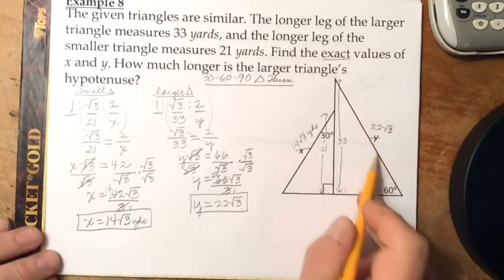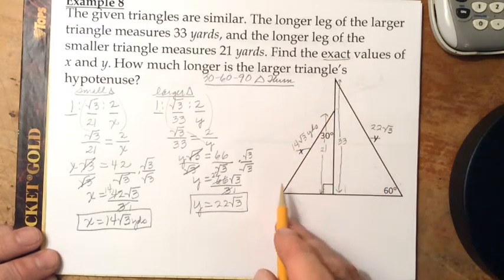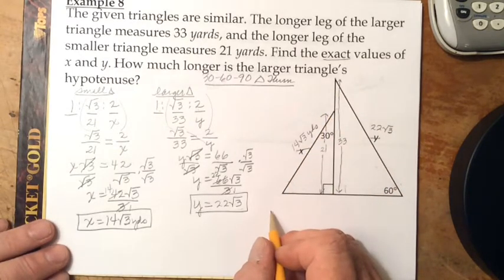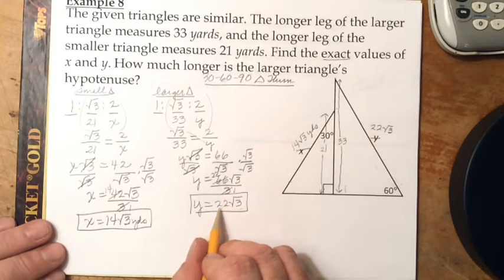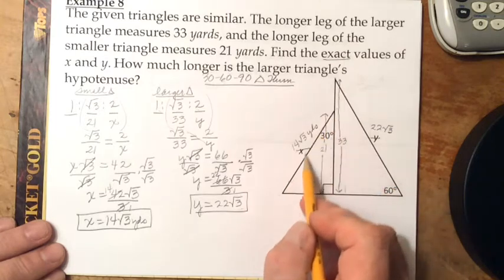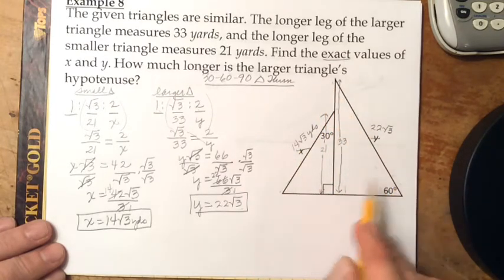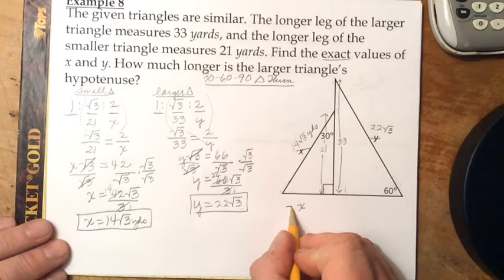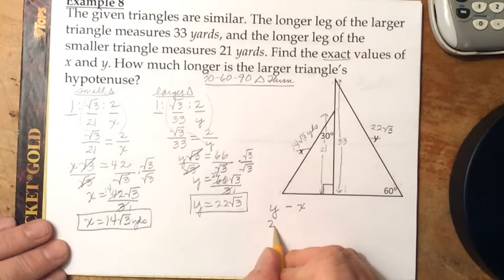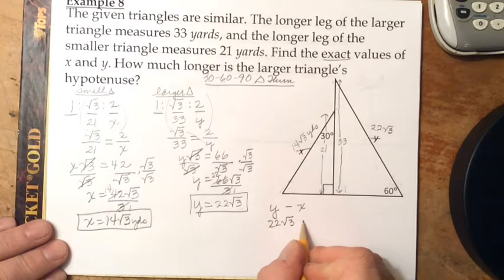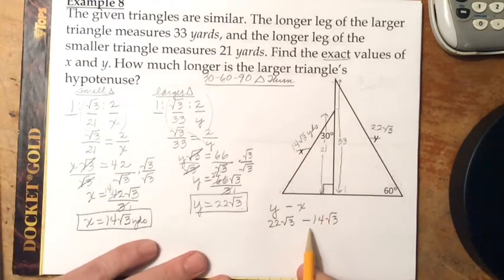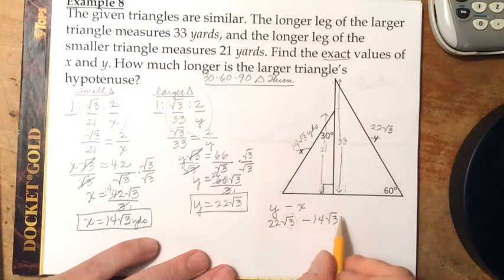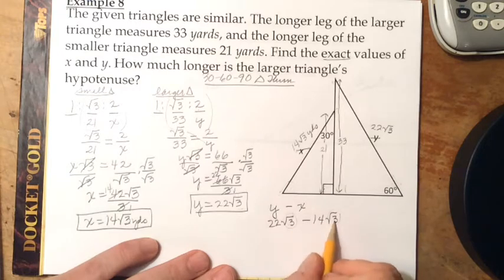Now how much longer is this hypotenuse than this one? This will be a good review on how to add and subtract radicals, which we haven't really talked about much. Well, we're going to subtract this hypotenuse from this one. So we're subtracting x from y. Well, y is 22 times the square root of 3 minus x is 14 times the square root of 3. Use the distributive property. Kind of like these are variables. The square root of 3 and the square root of 3. Since they're exactly the same, we can subtract these.